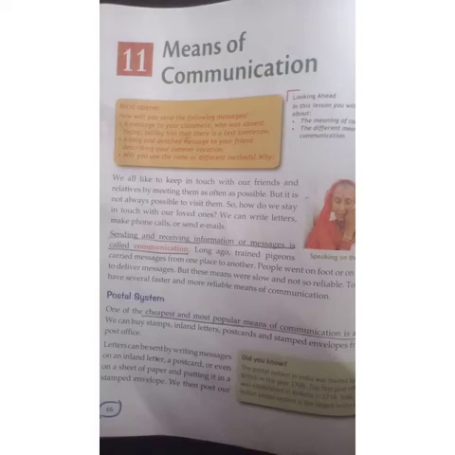So we can send messages by writing on inland letters or postcards, or even on a sheet of paper, and you have to put that into stamped envelopes. So if you want to send a message to your friends and relatives, you should write on inland letters or postcards or even a sheet of paper. After writing it on a sheet of paper, you have to put it into a stamped envelope.